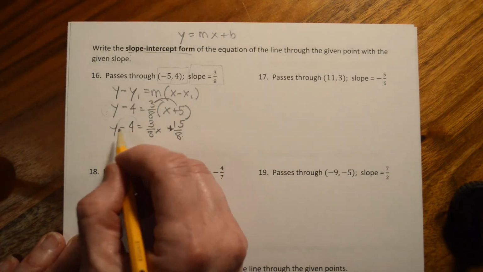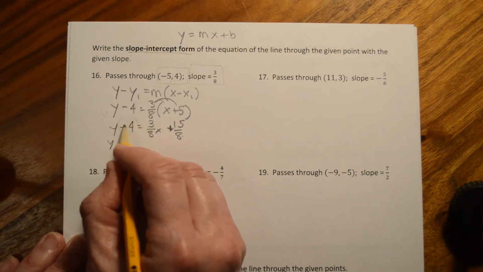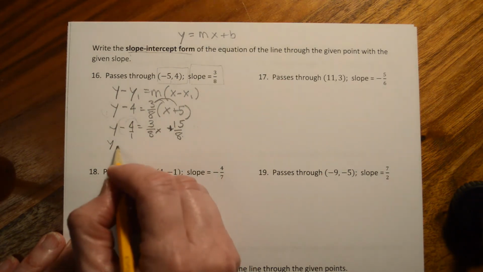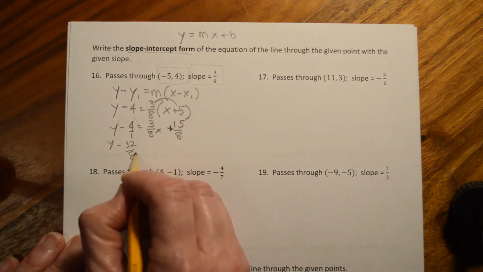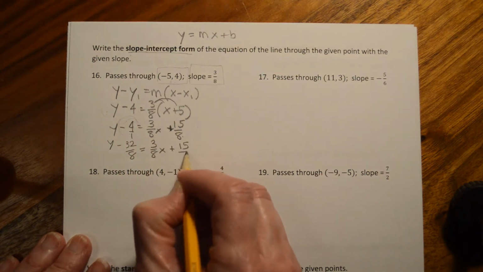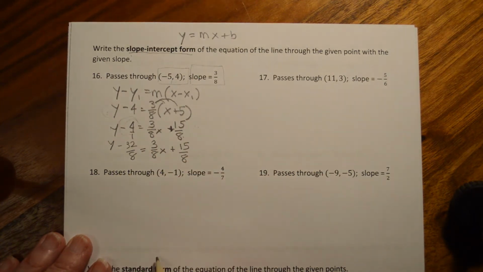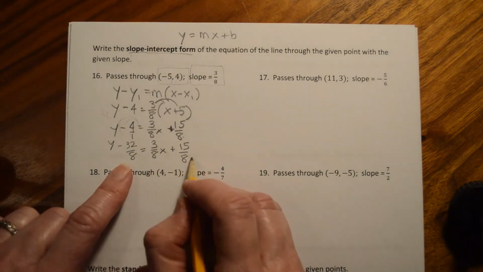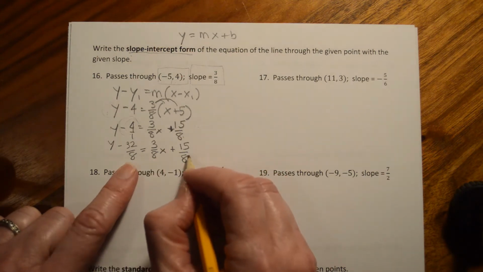So before we do that, let's change this into a fraction of eighths. So this would be 32/8 equals 3/8 x plus 15/8. Now let's add the 32/8 to both sides. Then we can just combine those two easily.